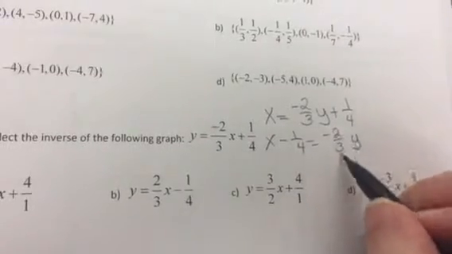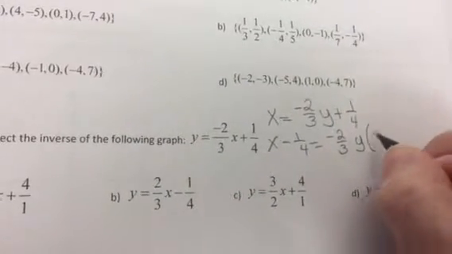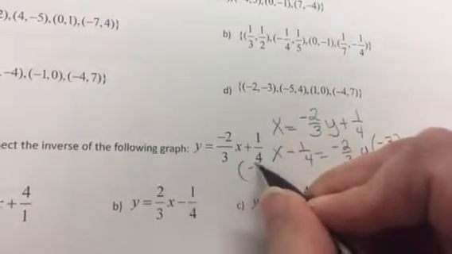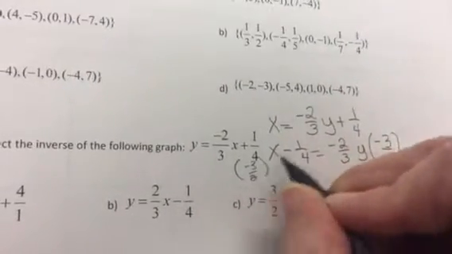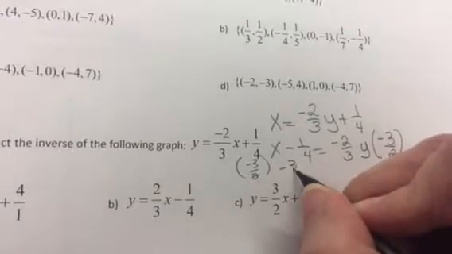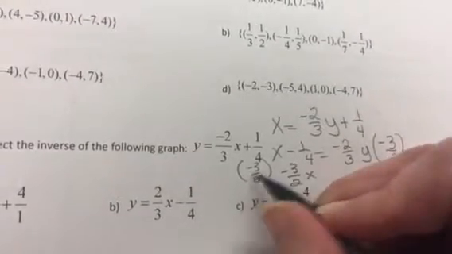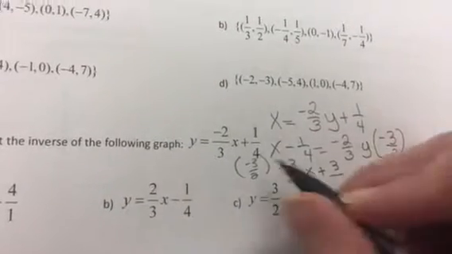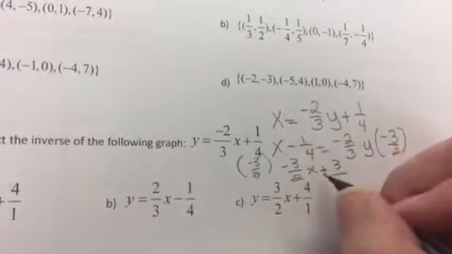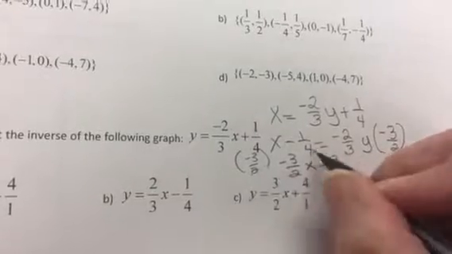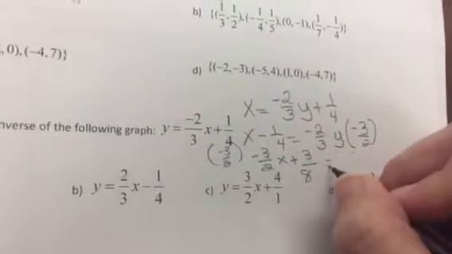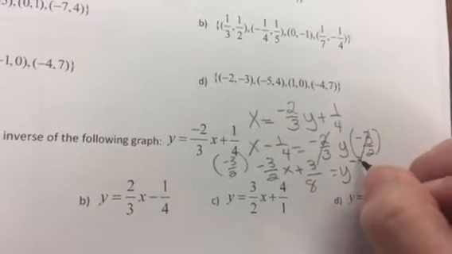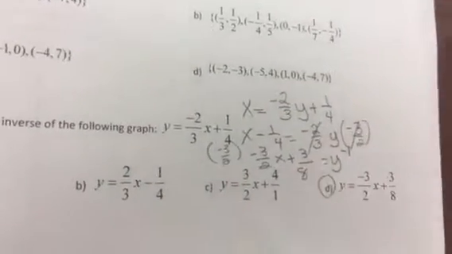and then I need to get rid of the -2/3. Easiest way to do that is to multiply by the reciprocal on both sides, and this reciprocal is going to get distributed. -3/2 x, negative times negative is positive, and then 3, because the -3 times the -1 made the +3, and on the bottom, 2 times 4 made the 8. And on this side, those make a +1. So there's my inverse, and that matches choice D.